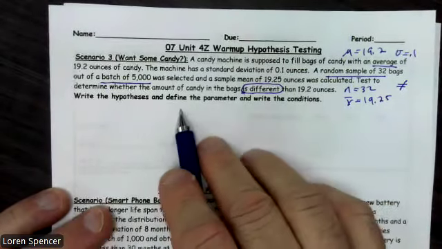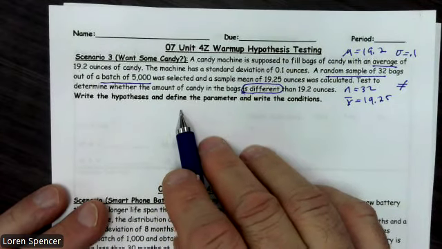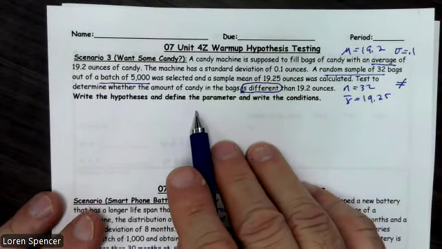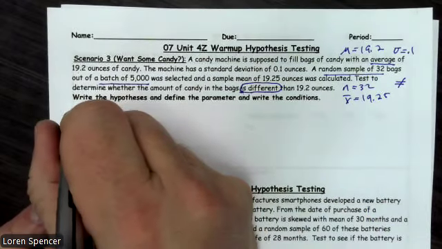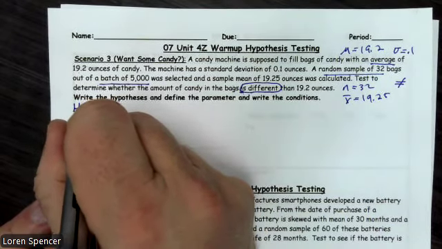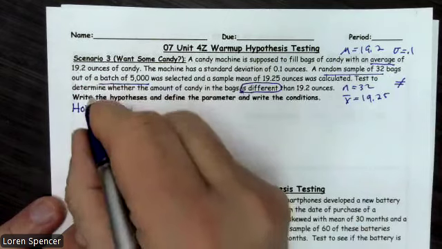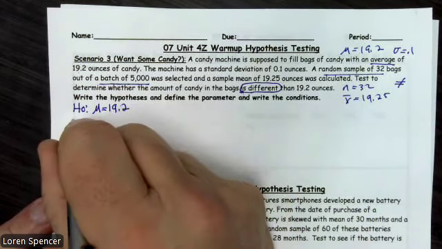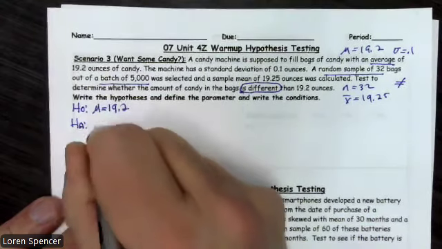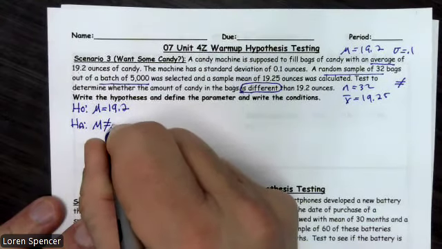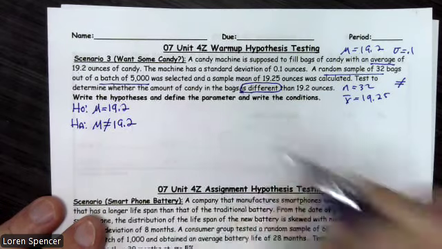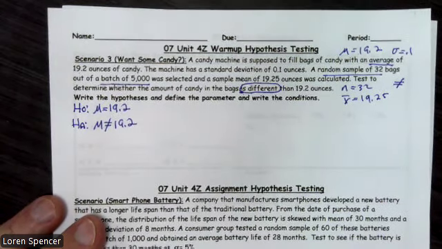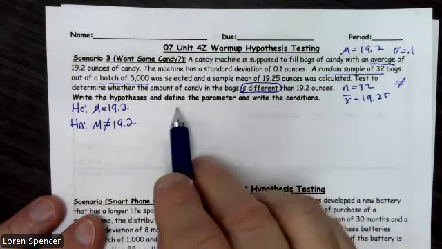That's interesting. Different, because different means it didn't give a direction, so that means not equal to. So it says write the hypothesis and define the parameter, then write the conditions. H0, well, they're claiming that it's 19.2, so mu is 19.2. The alternative is mu does not equal 19.2.